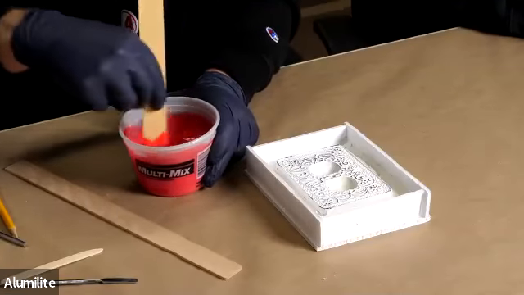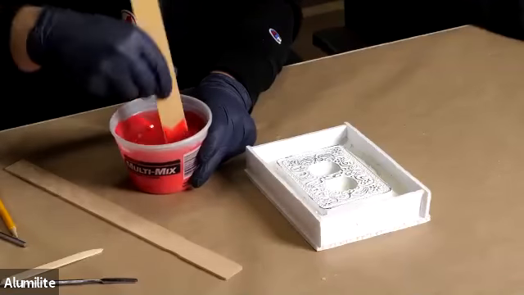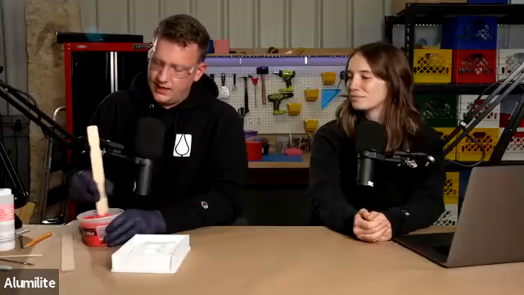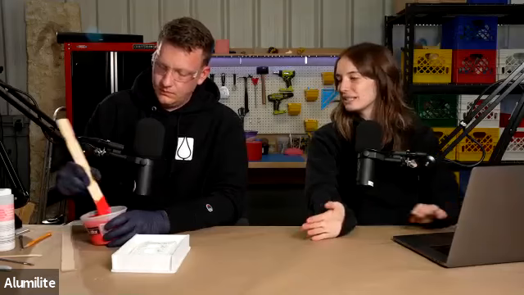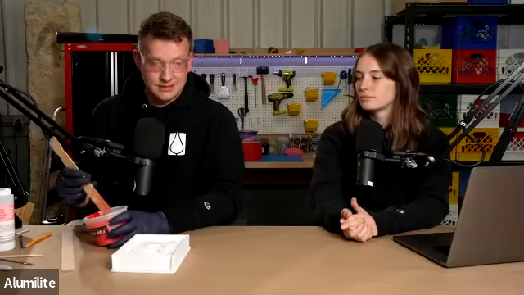Now, as I answered that question, I mixed up this Amazing Mold Maker, 1-to-1 by volume, 8 ounces here. I might use 10. We'll see. 8 ounces is going to be good enough. Special tips or tricks to mixing this? Yeah, great call. So number one, the open time of this is fairly short. You need to get this into the mold within 6 to 8 minutes. Okay.